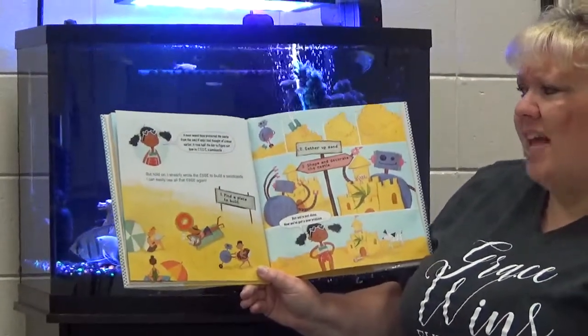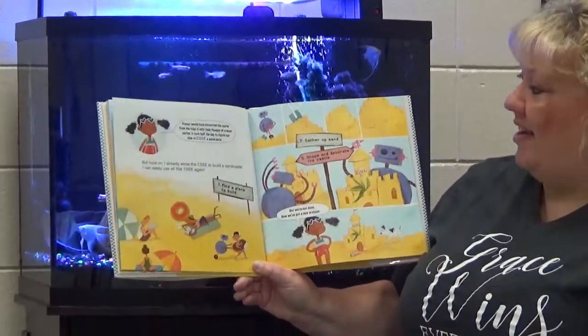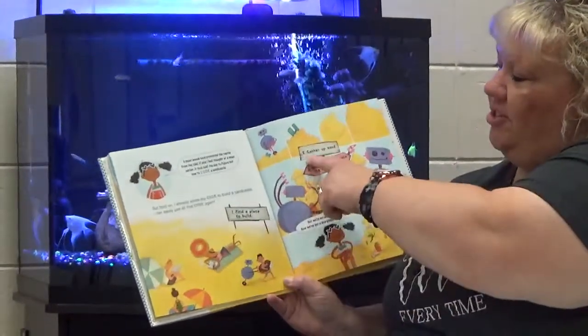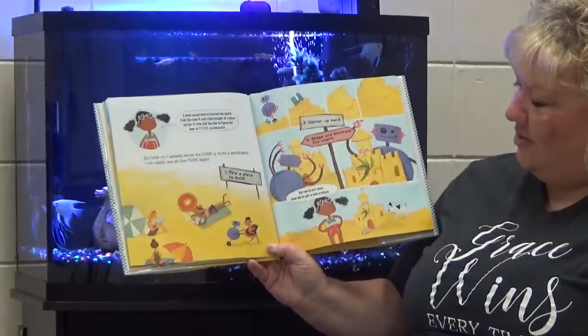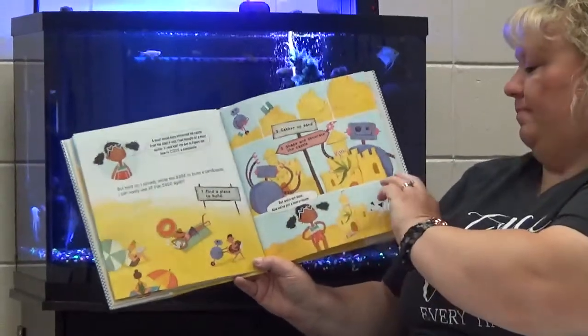But hold on, I already wrote the code to build a sandcastle. I can easily use all that code again. Number 1, find a place to build. Number 2, gather up sand. Number 3, shape and decorate the castle. But we're not done. Now you've got a new problem.